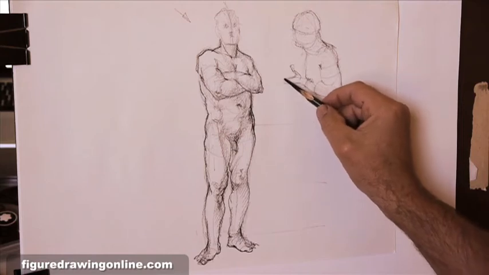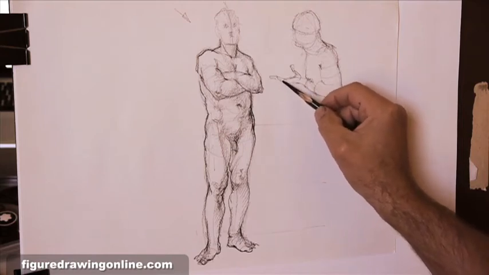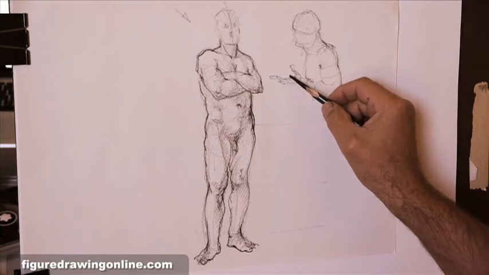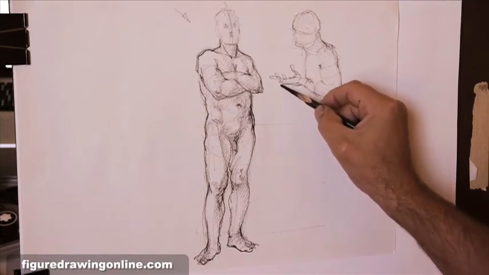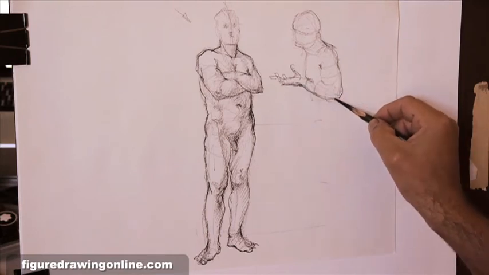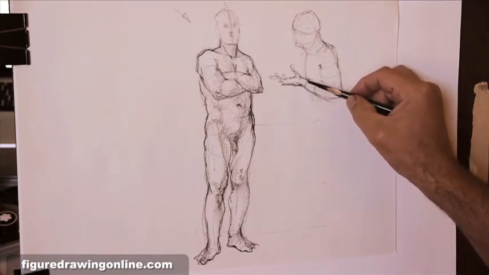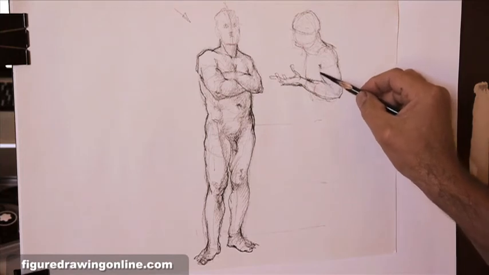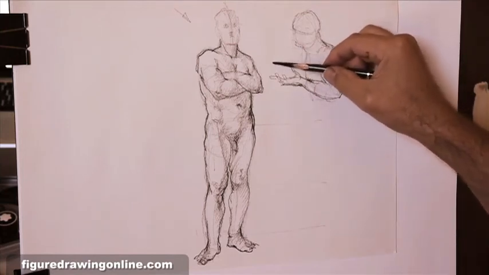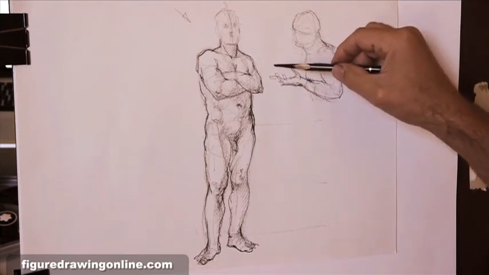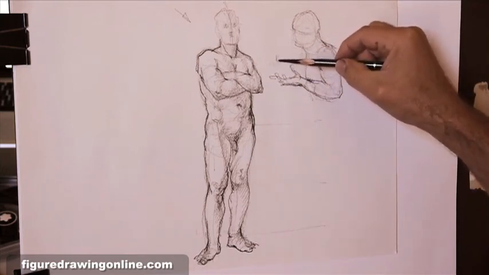Some sort of a gesture of trying to explain something. And then the other arm, also the other hand, somewhere there.